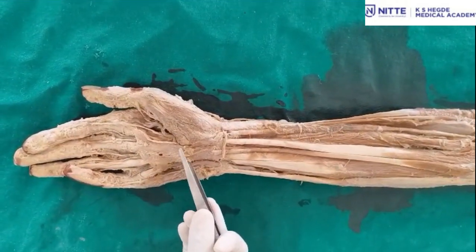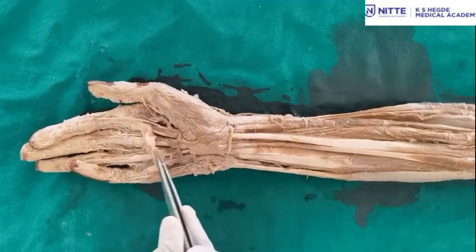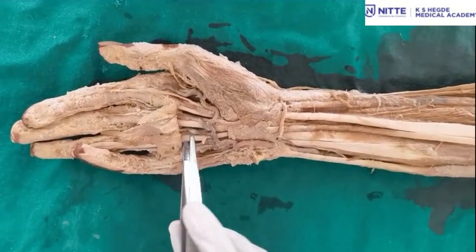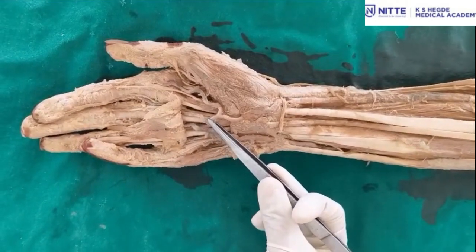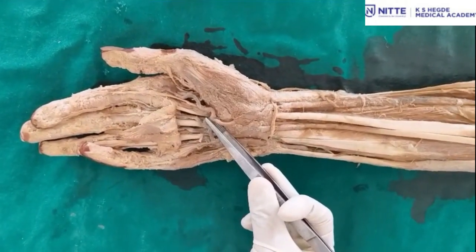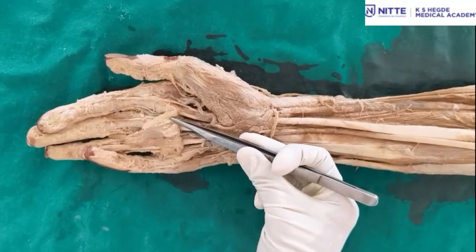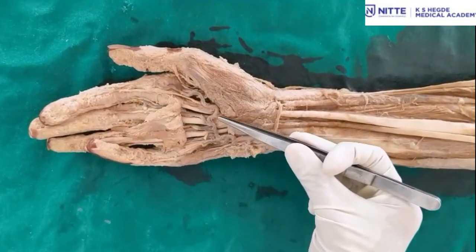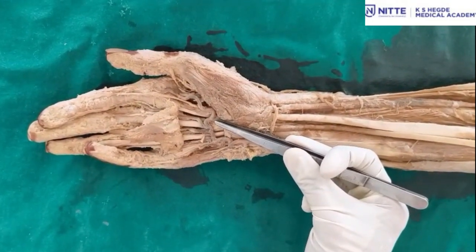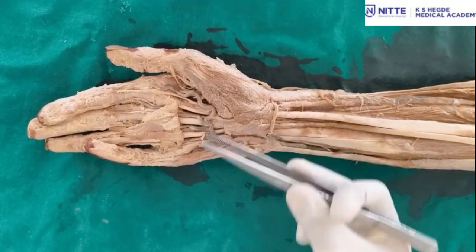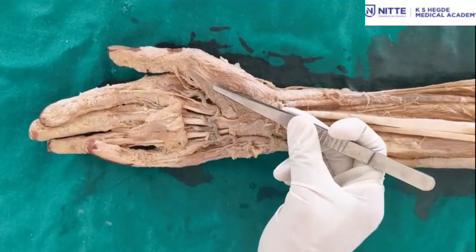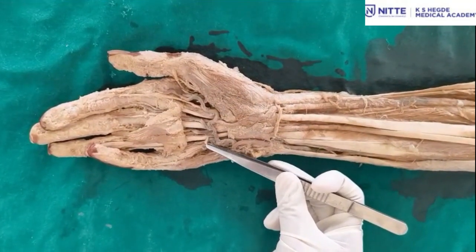This palmar aponeurosis protects the underlying tendons, vessels and nerves of the palm. Further, the septa arising from this divide the palm into compartments and also provide origin to the intrinsic muscles of the hand.